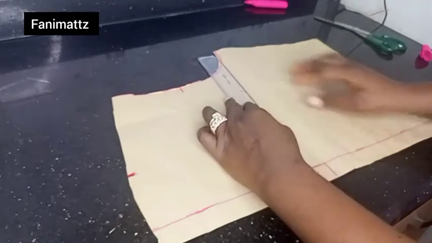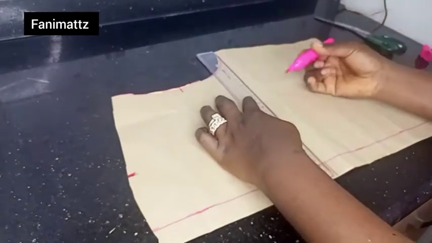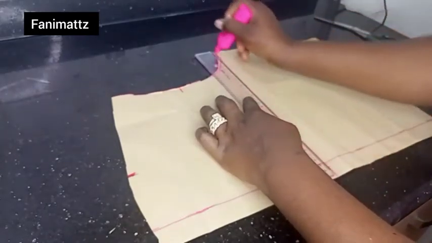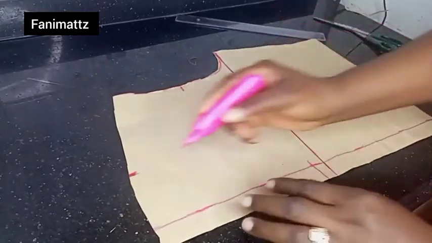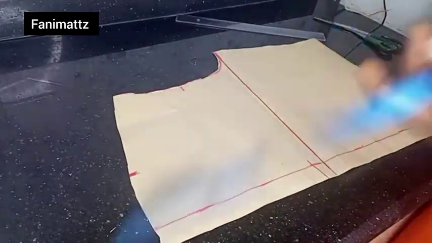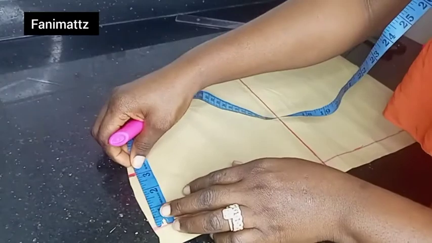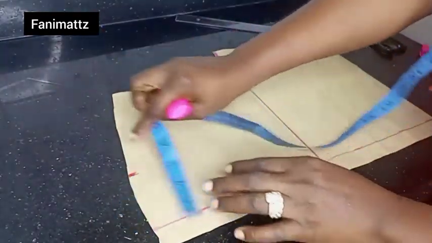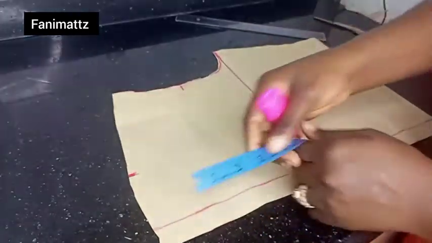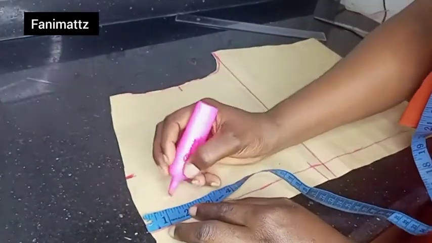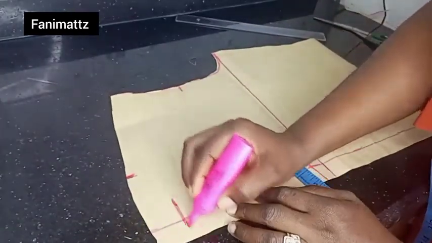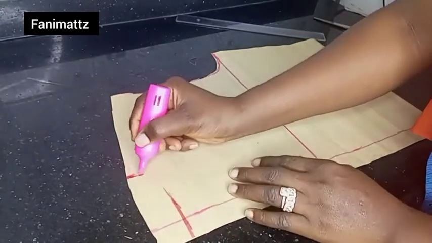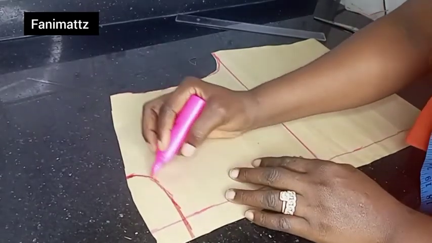Okay, so connect the armhole point together like so. For the back neck width, you can see the 3 inches that I used for the front is aligning. So this is the neck width. For the back neck depth, I'm going to be using 1.5 inches, like so. So I'll connect to meet this point like so.